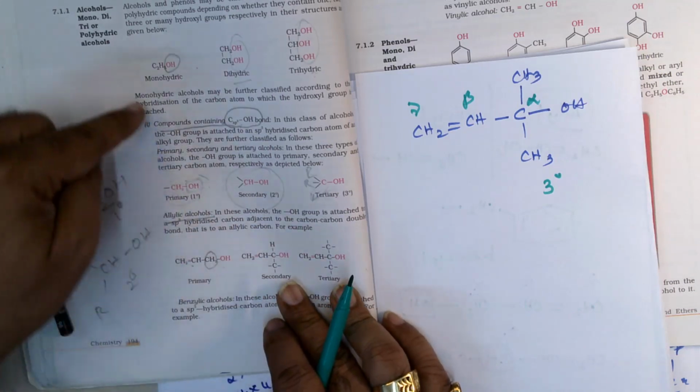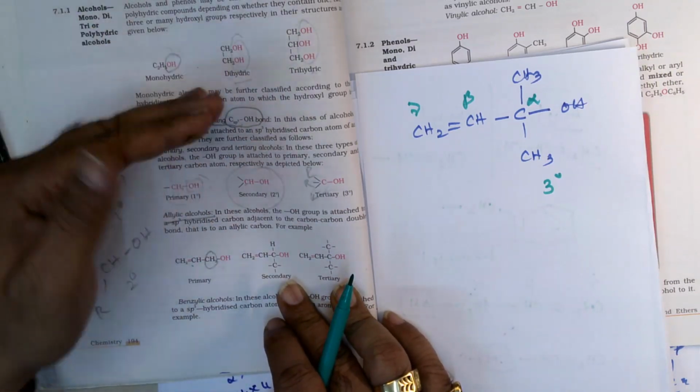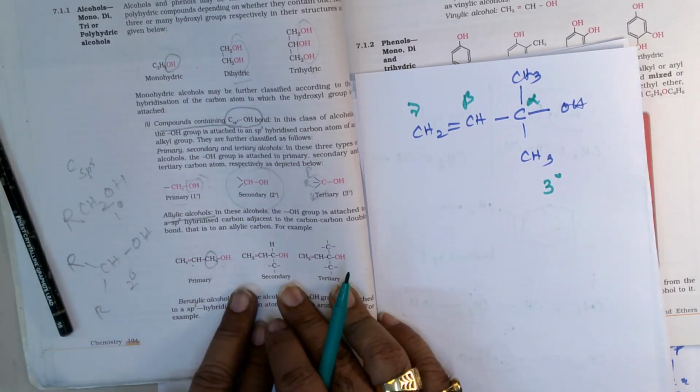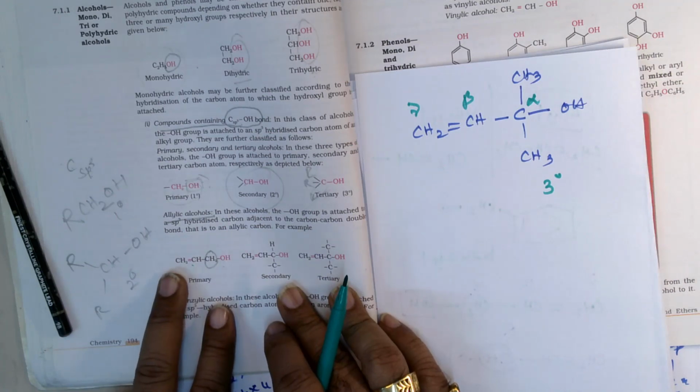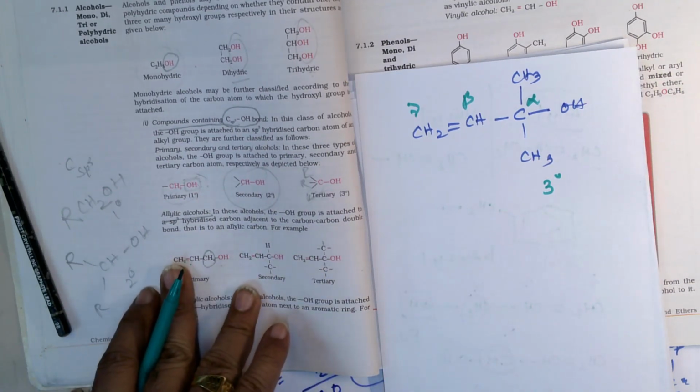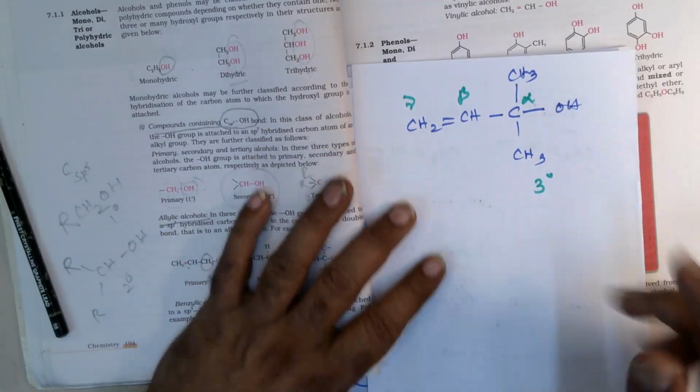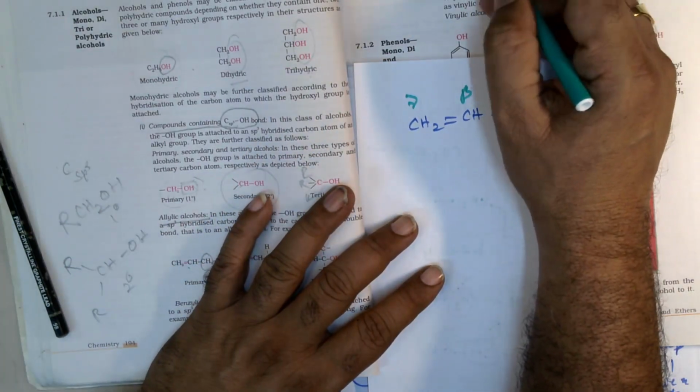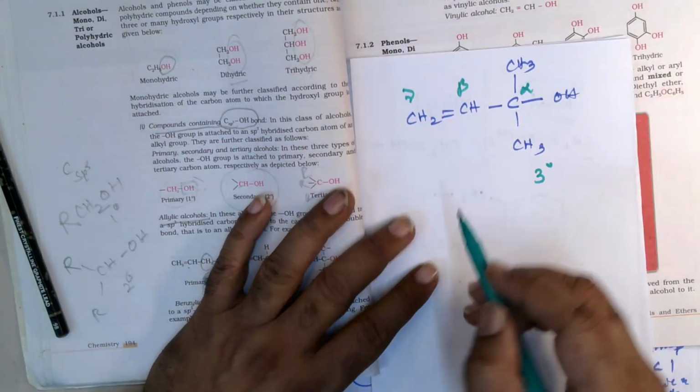Okay. And what about the previous one? That is the sp3 OH based one. And this is also sp3 based one, but you have got the unsaturation between beta and gamma. Okay. With all that, we have got this kind of a benzylic alcohol also. This is called benzyl alcohol.